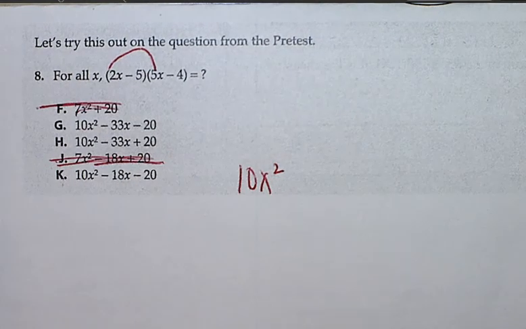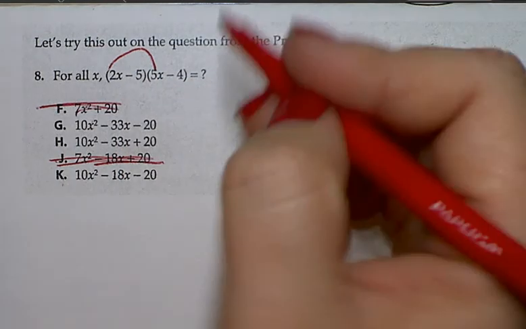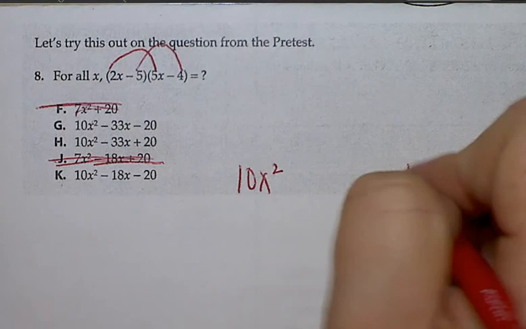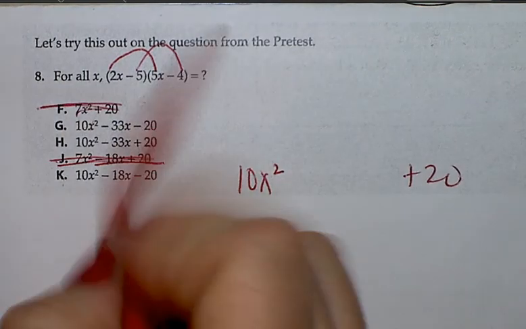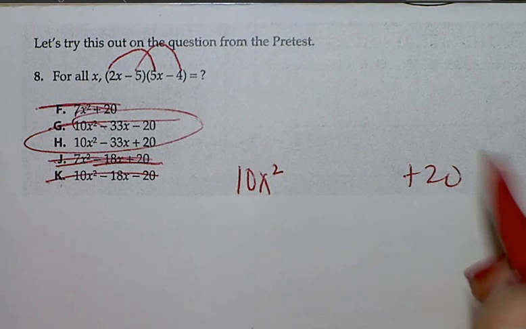Now myself, I could do the inside and the outside, but let's first see if I can cancel anything else out by doing just the last. So negative 5 times negative 4 is positive 20. Anything that's not a positive 20 gets canceled out, and we're done. Okay, flip to the next side.